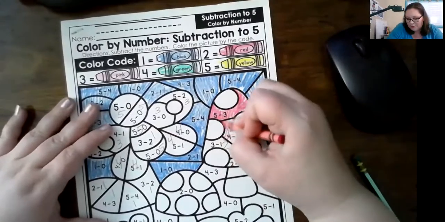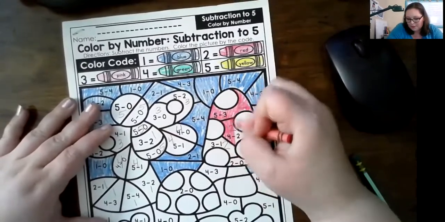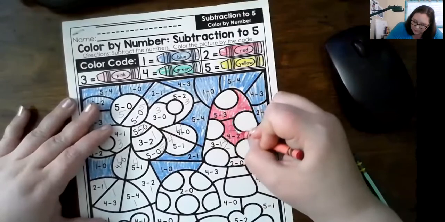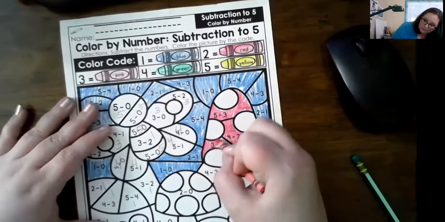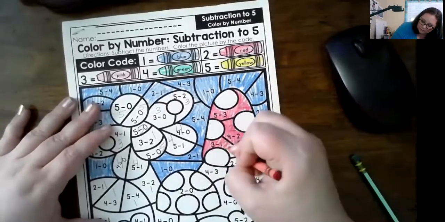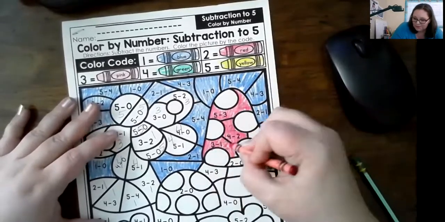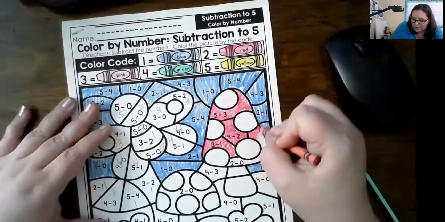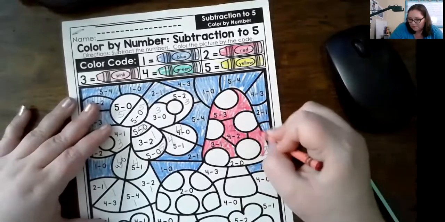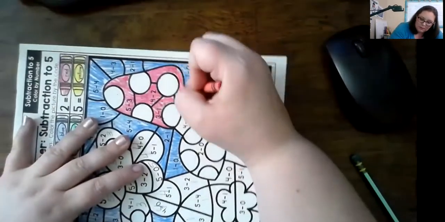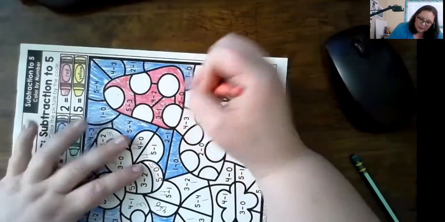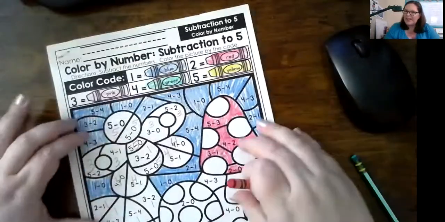I like doing these together with you guys. Coloring is very relaxing for me. I miss doing these with you guys at our little table, and doing these with you right here like this kind of makes me feel like we're kind of doing that.